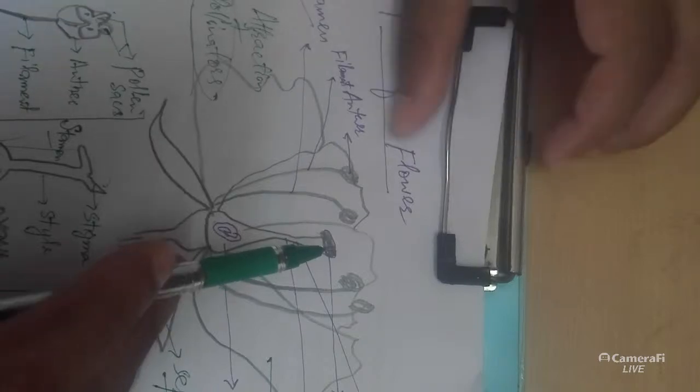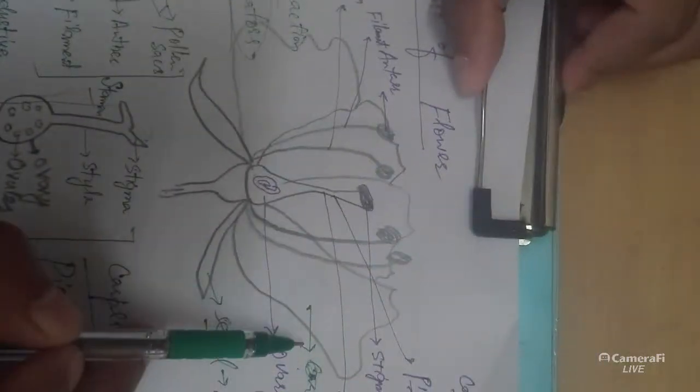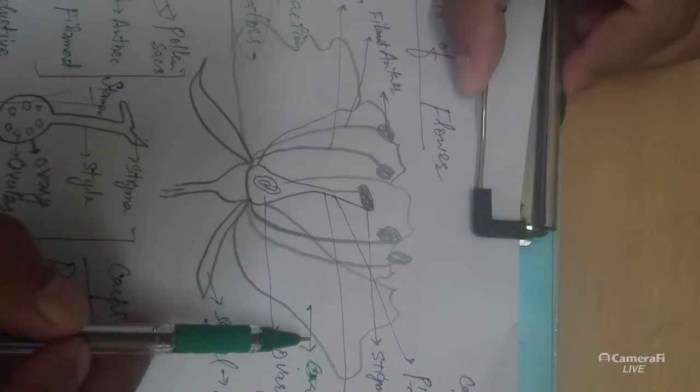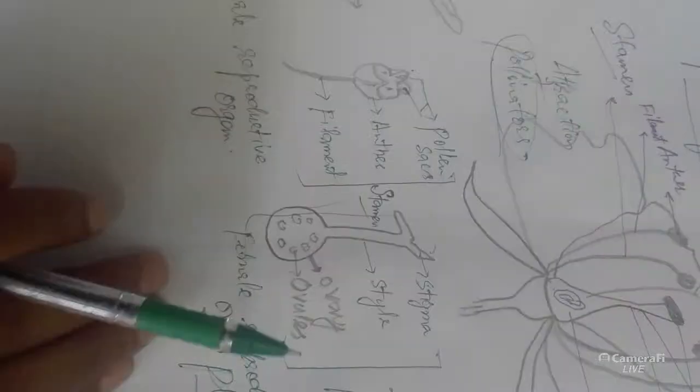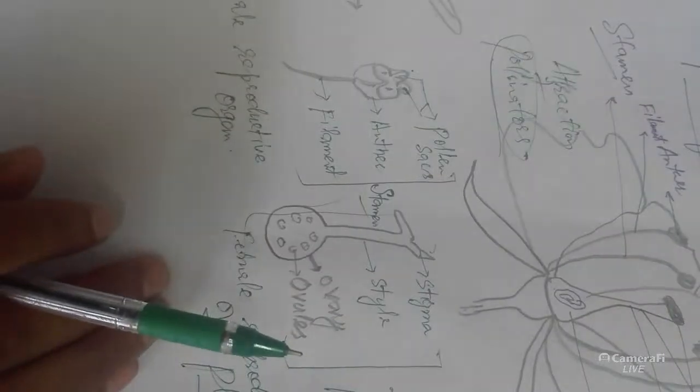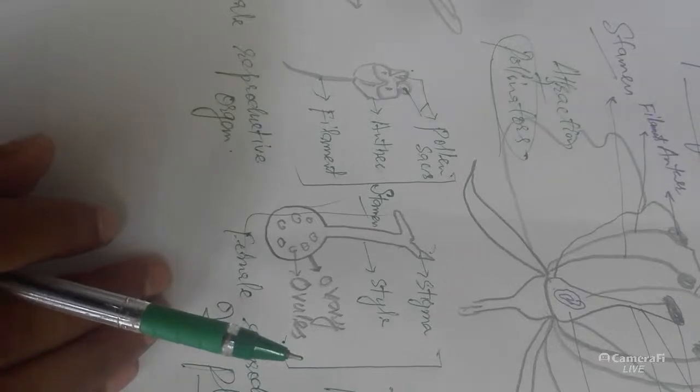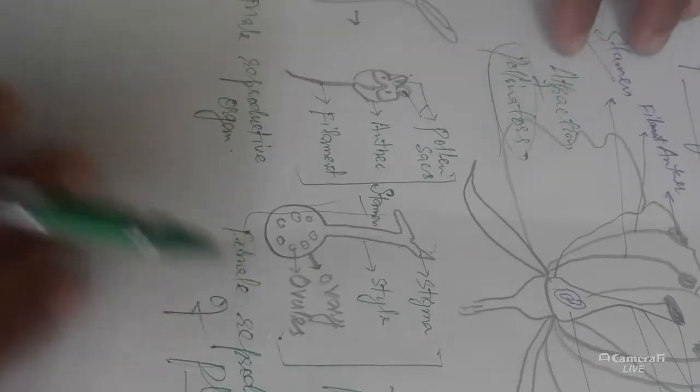So these petals help in pollination of the flower. That is a very important part, because if we don't have such an attraction for insects, how will they be attracted to the flower? That is also a main question, and it is the main function.